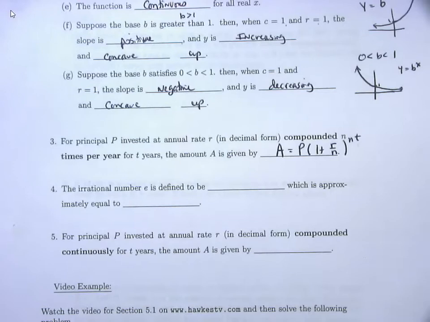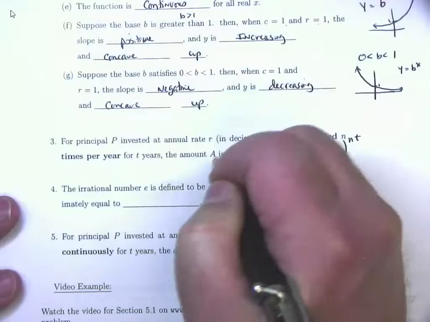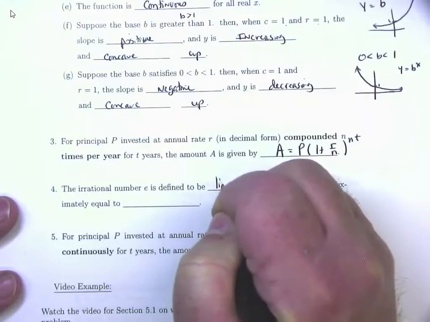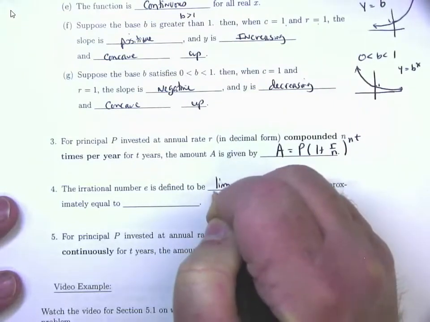Continuing on, a little show for you guys, the irrational number e. The irrational number e, which is 2.718, whatever, is defined to be the limit as x approaches infinity.